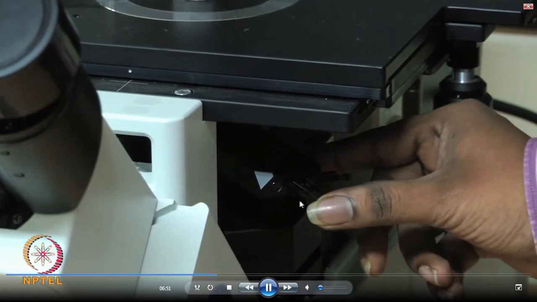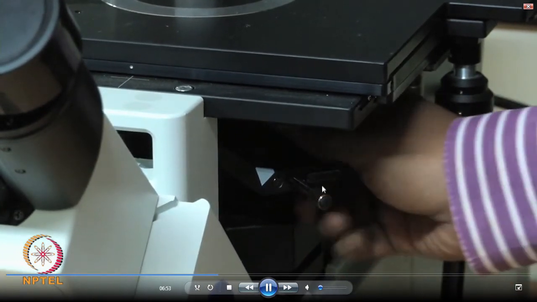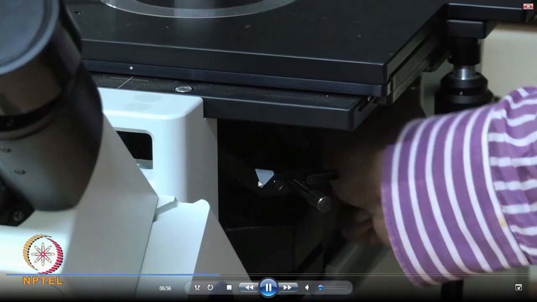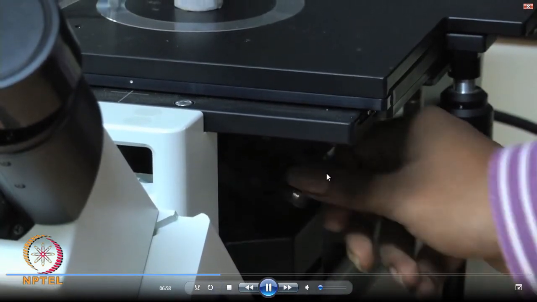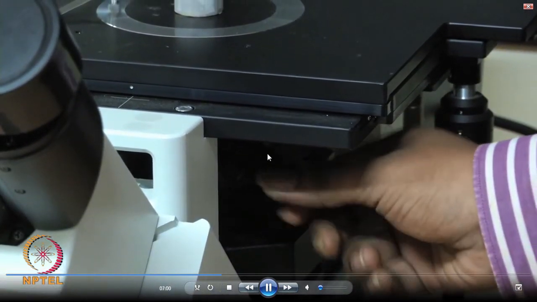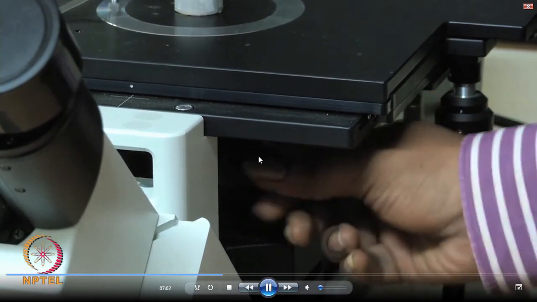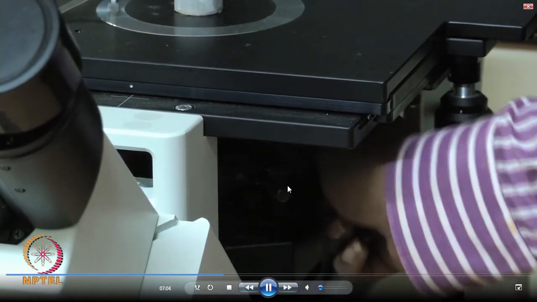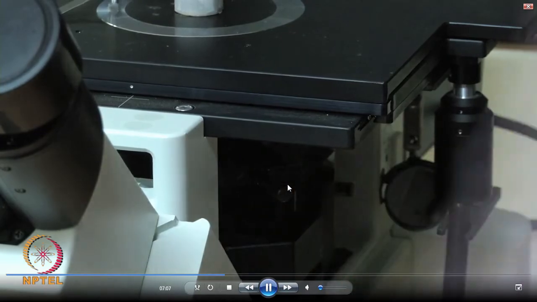You can see that you have this DIC prism, or Nomarski prism, or modified Wollaston prism, which can be inserted into this optical axis, and then you can see that there is an adjustable screw.